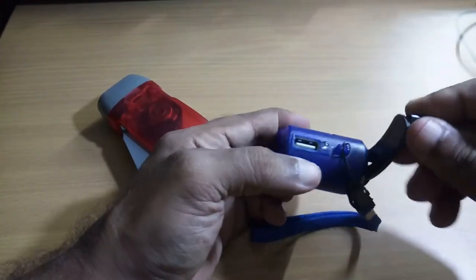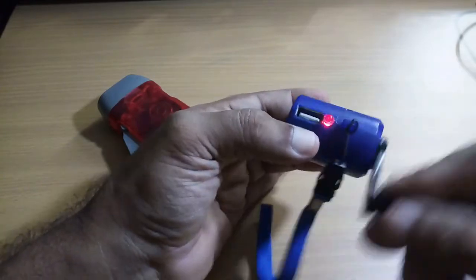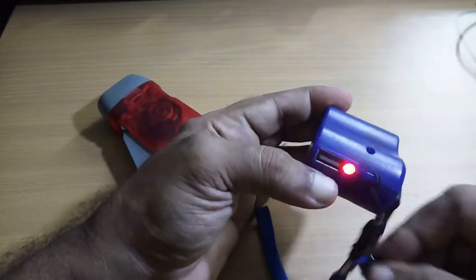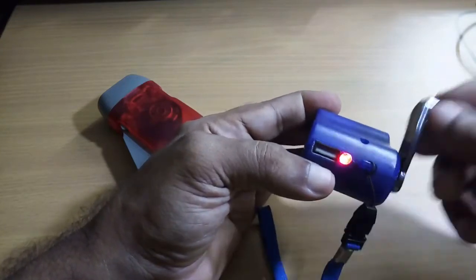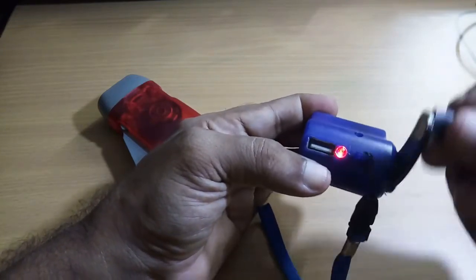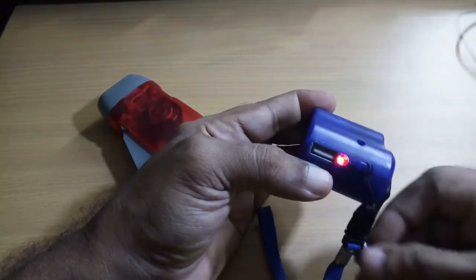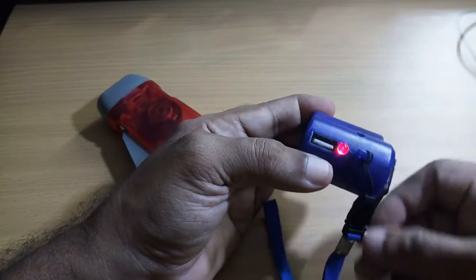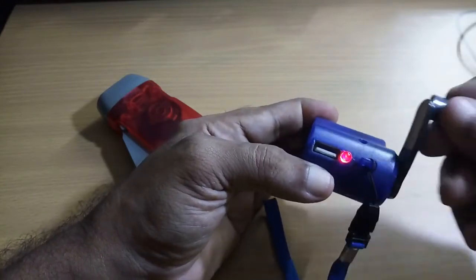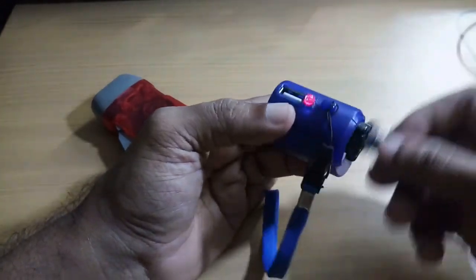And when you turn like this, the LED lights up. Likewise, you can connect a USB port there, and you can charge your mobile by this hand cranking device.